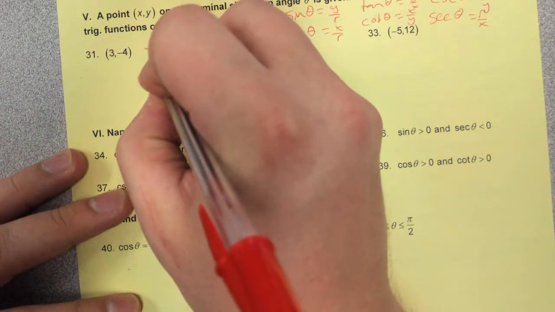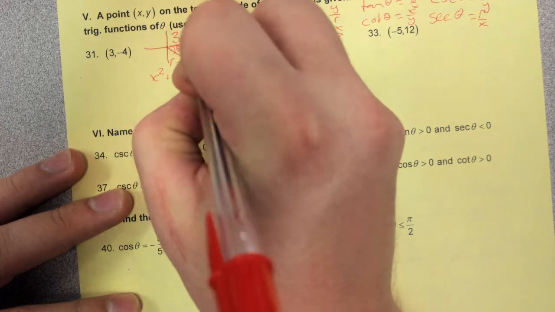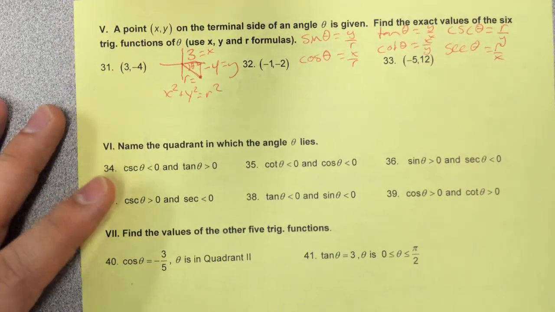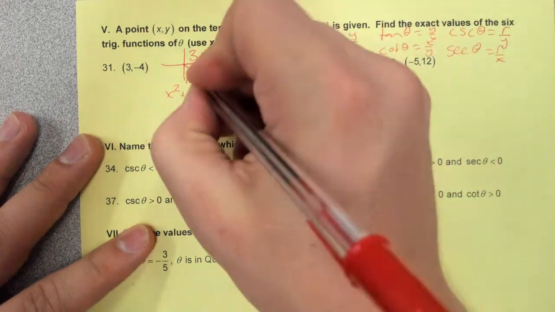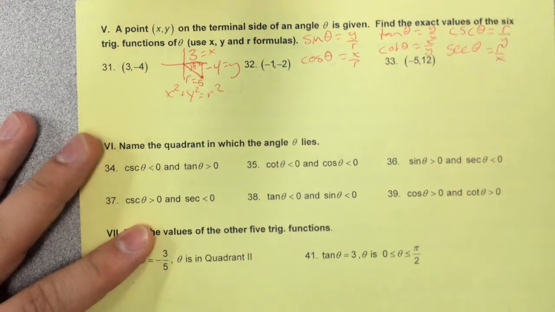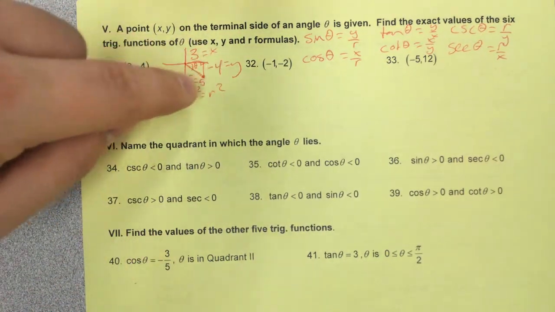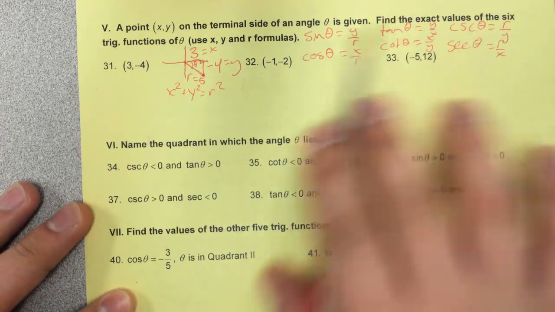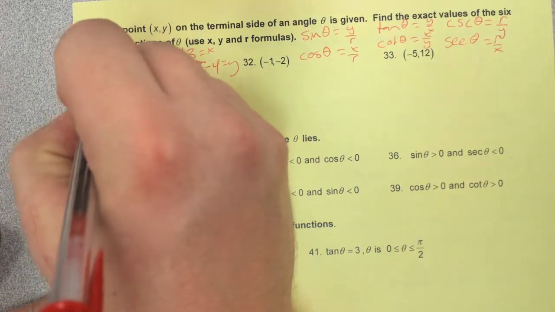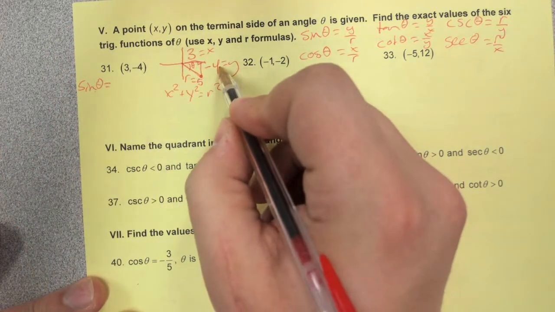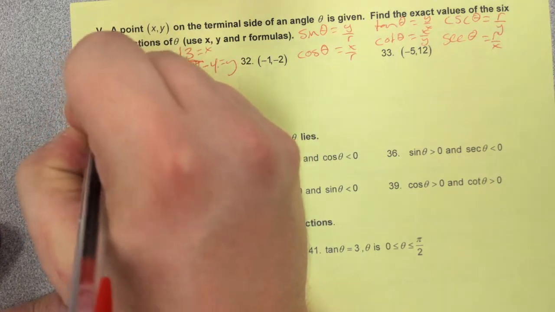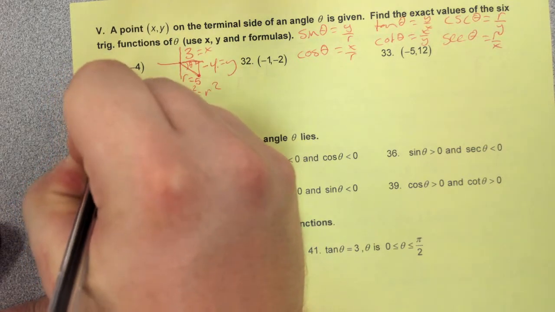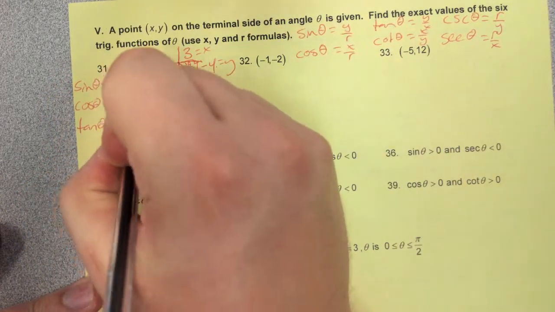Well, we can use x squared plus y squared equals r squared, essentially the Pythagorean theorem. But we also know our special triangles. We got 3, 4, and then that would make r 5. Okay, so that would be a 3, 4, 5 triangle. So now that I have x, y, and r, I can find all 6 of these trig functions. So like in this case, sine of theta would be y over r, so that would be -4 over 5. Cosine of theta would be x over r, so it would be 3 over 5. Let's see, tangent theta. That one would be y over x, so it's negative 4 over 3.